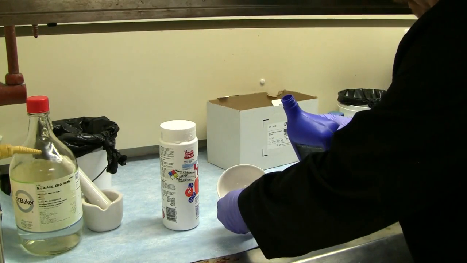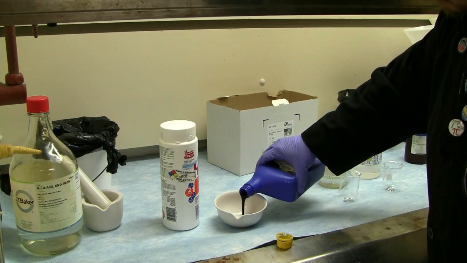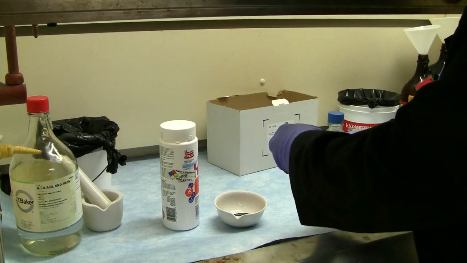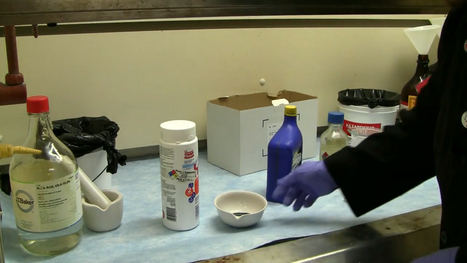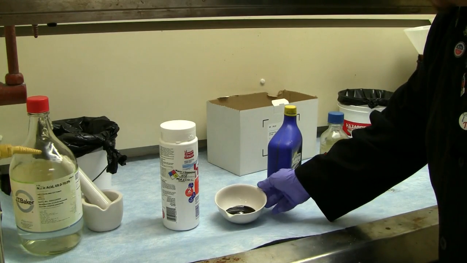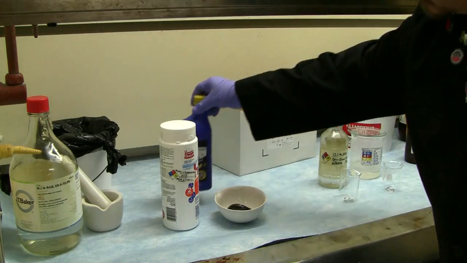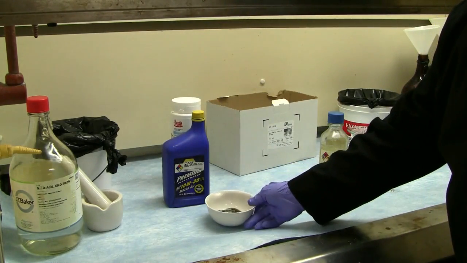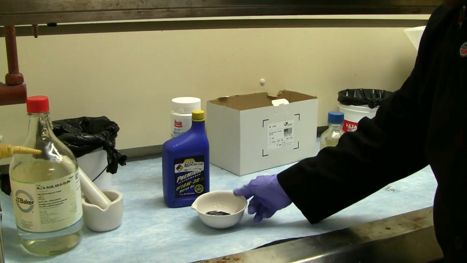So what I'm going to do now is I'm going to introduce a proportional amount of my motor oil with my HTH, or my pool shock. Now this is used motor oil, because I like to recycle whenever possible. And we're going to let that cook for a little bit. So as that's going, whenever it really starts kicking off, you'll see the reaction, and it should make a nice little cake, along with potential flame.